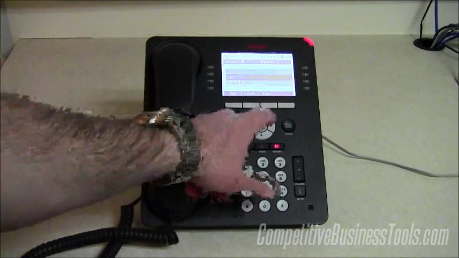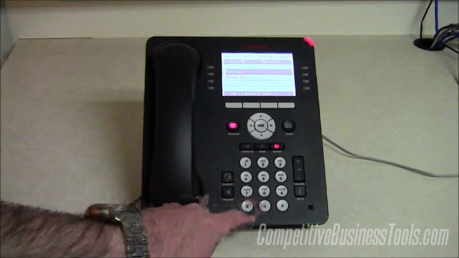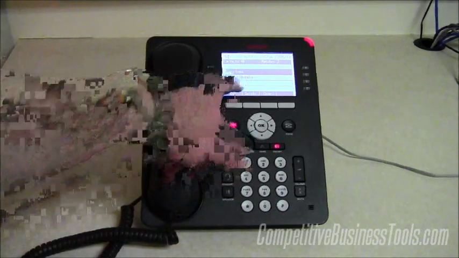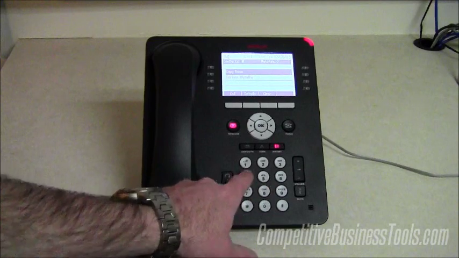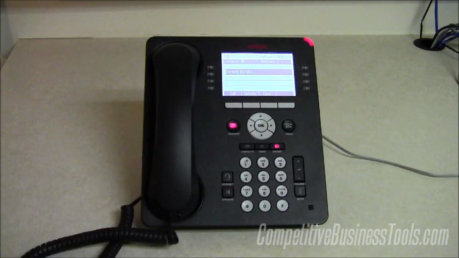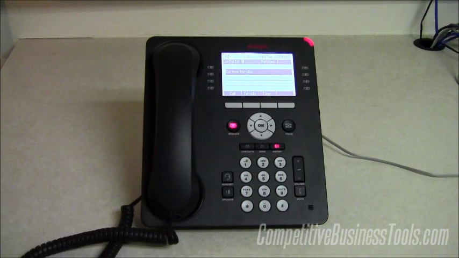Or if I was not, I could keep typing C-O-R. So now I've got Copy Room and Corinne left. So as you can see, I'm almost eliminating it down to that person. So contacts is something we all figured out on our smartphones and mobile phones, and now it's available on your desk phone.